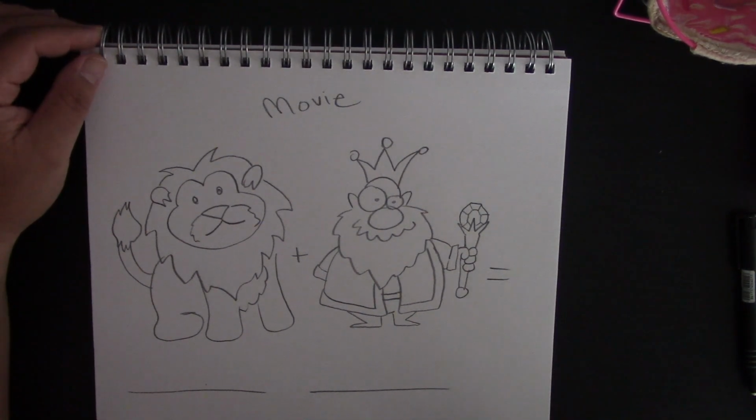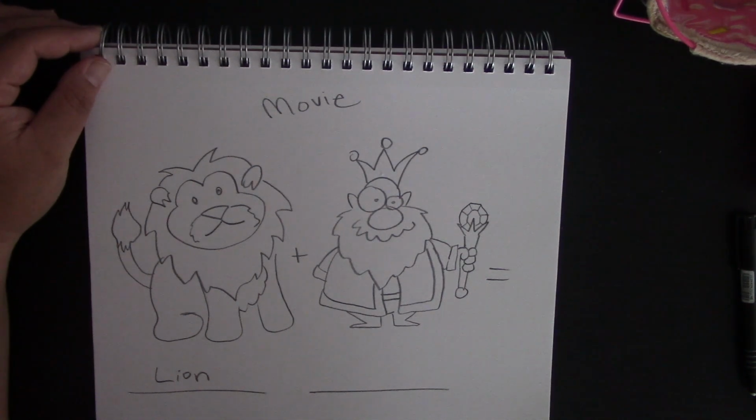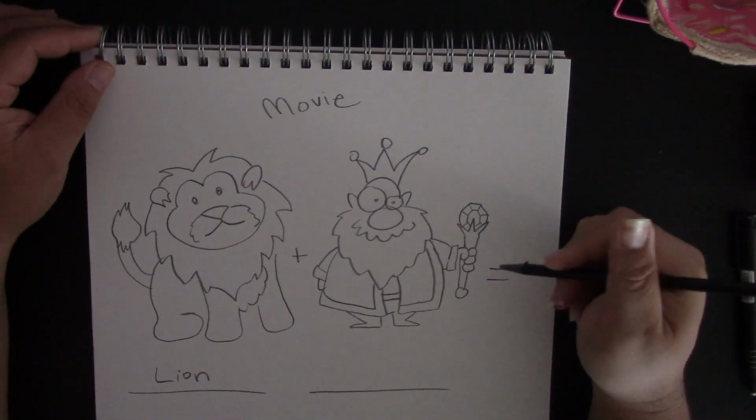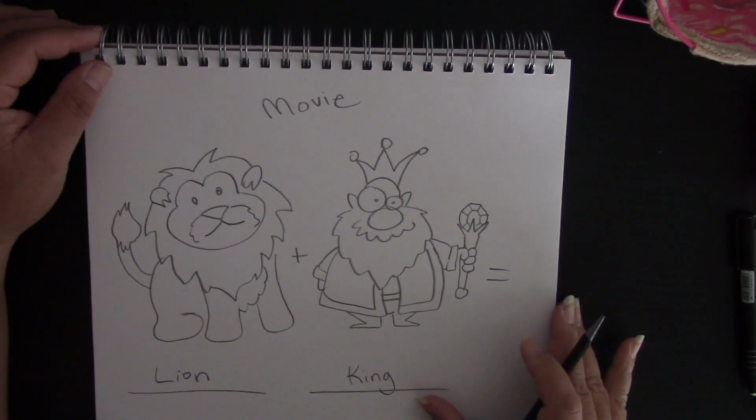So if you haven't figured out what this is, the type of cat, this is the king of the jungle. And this person right here is not Santa Claus, it's not a jester, it's a king. So the name of our movie is Lion King. Okay, so that's the easy rebuses. We're going to get to the medium ones now.